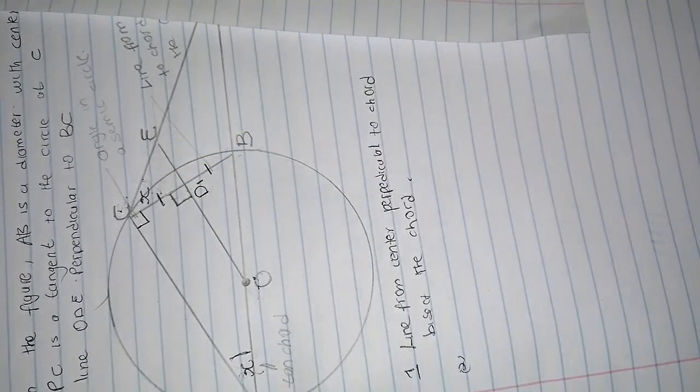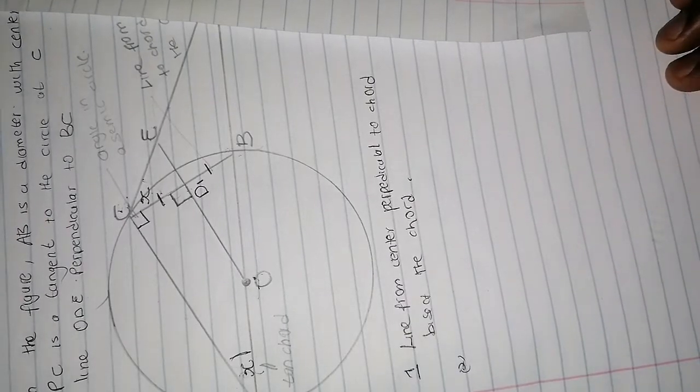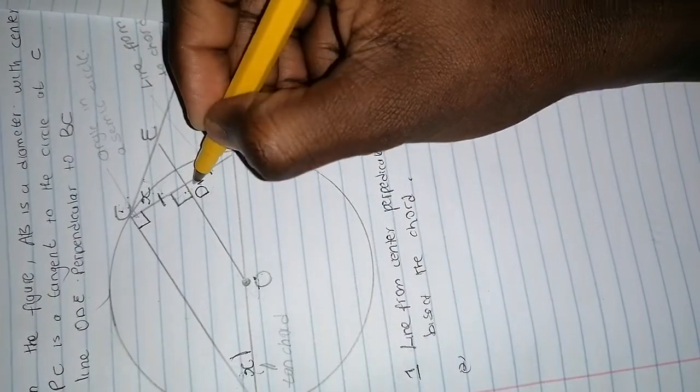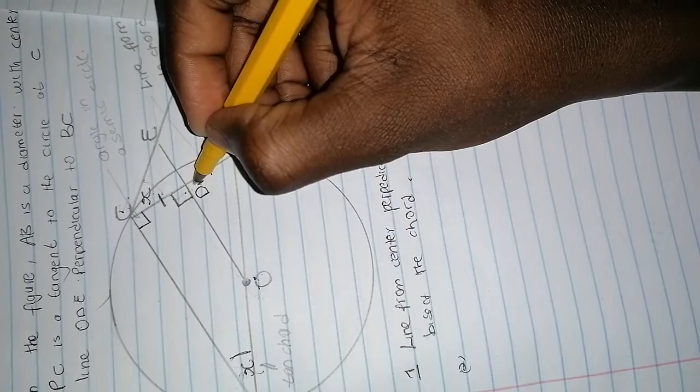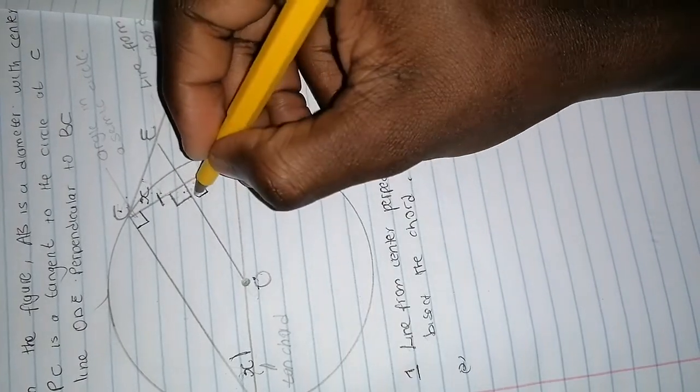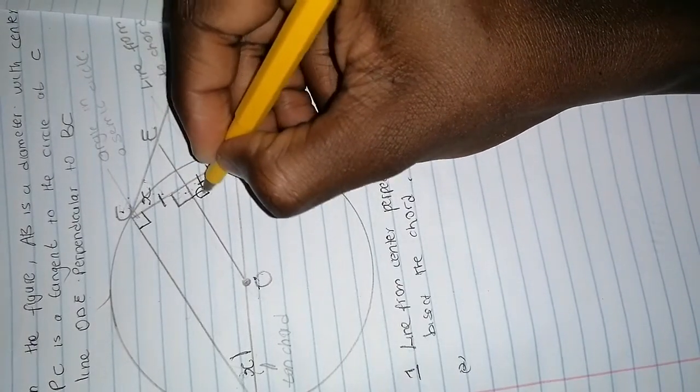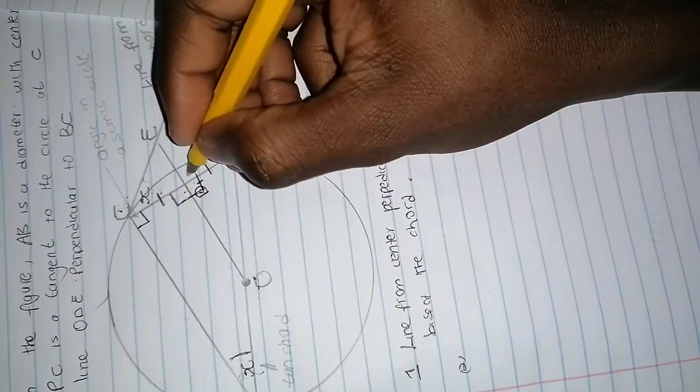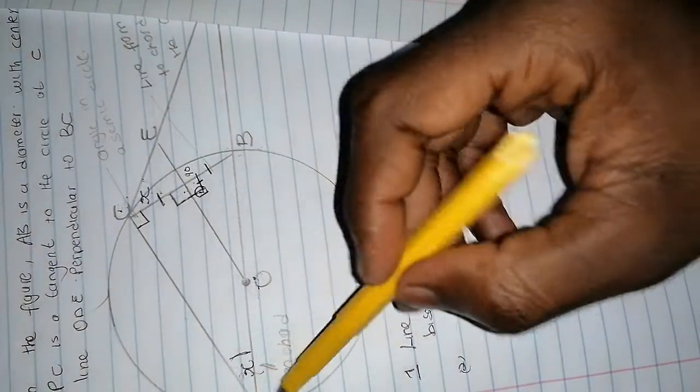Angles on a straight line add up to 180. So if this one is 90, this angle here is 180 minus 90, which is 90. So we get 90 here also. So guys, the angles on these lines are corresponding.